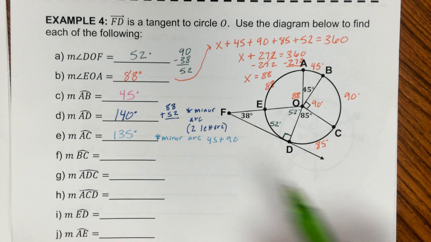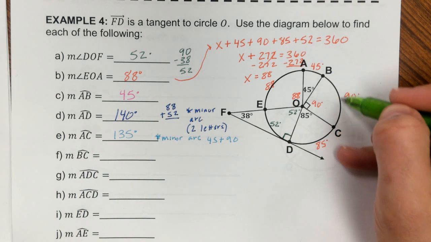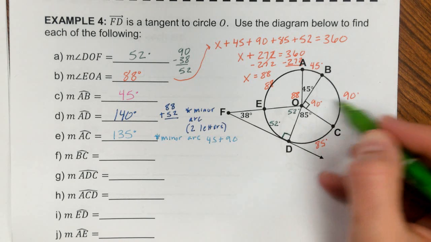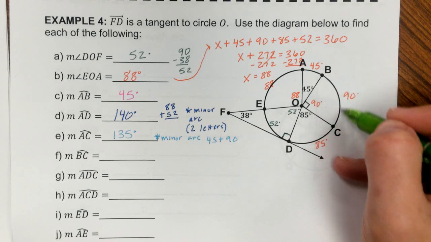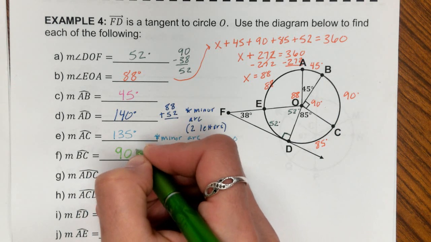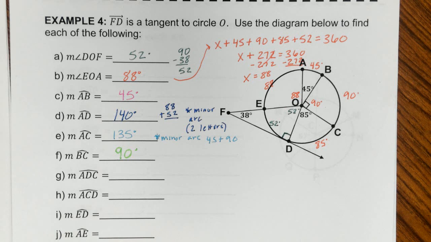Now we want arc BC. Again, we've already labeled our arcs the same as the corresponding central angle, so 90 degrees, easy enough. That's why I like to label my arcs with my central angles.